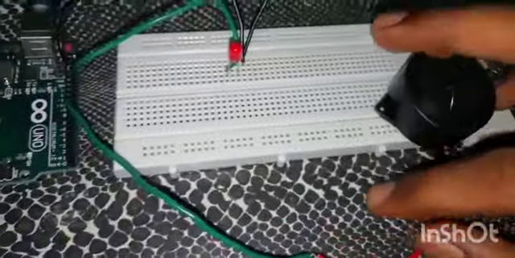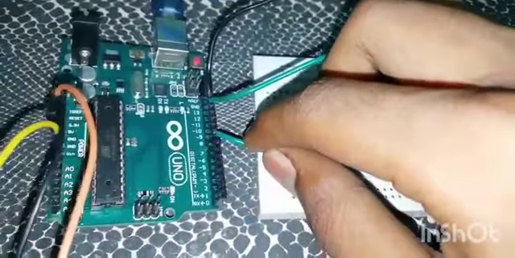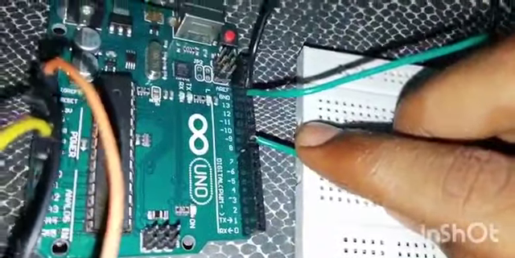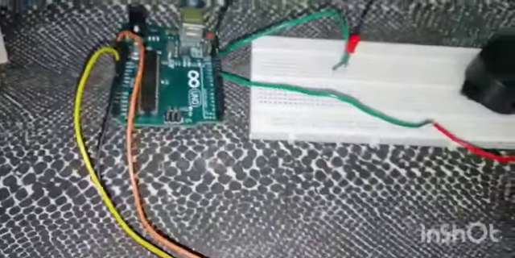Now let's check the project. Always be careful while using these equipments like the lighter, as it may cause serious injuries. We can use a simple lighter. Once we light the lighter and blow off the fire, only the gas leaks out.